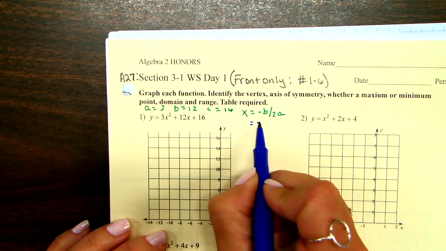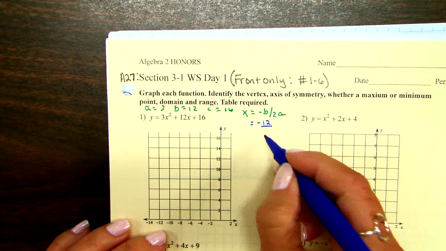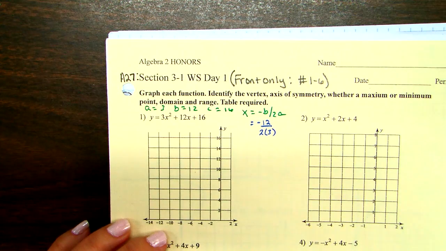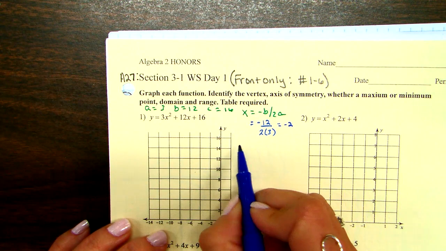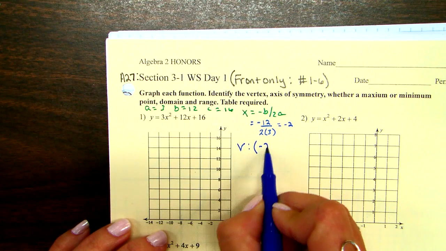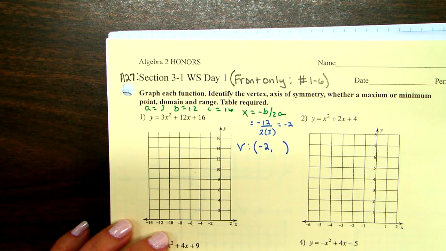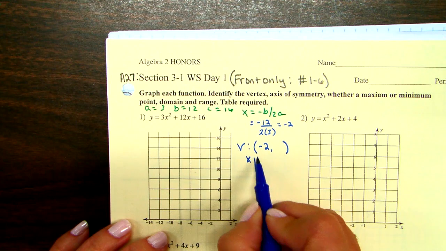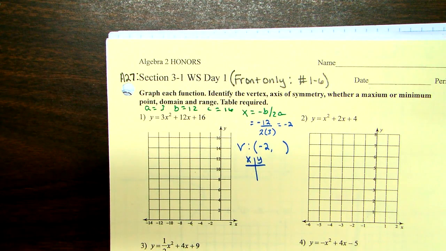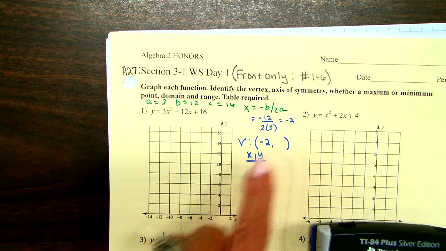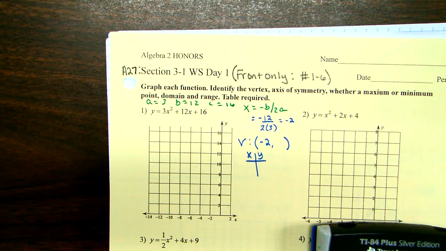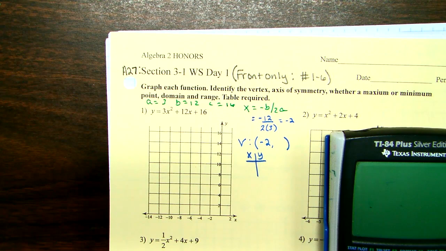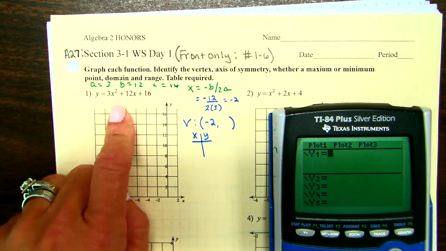So I'm going to get negative 12 over 2 times A. So that's negative 12 over 6, which equals negative 2. So now I know my vertex is going to be negative 2, something. And I'm just getting ready to go to my table and get that value and the other 2 x's. So I need to insert that equation again. So you can just hit clear and then type it in.